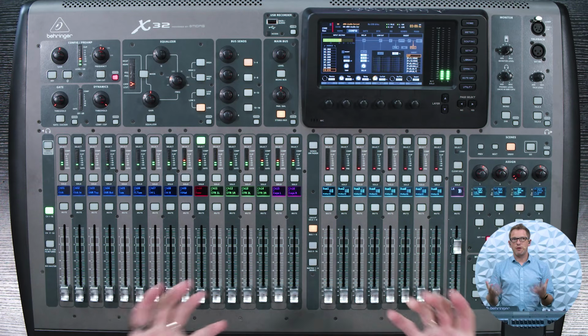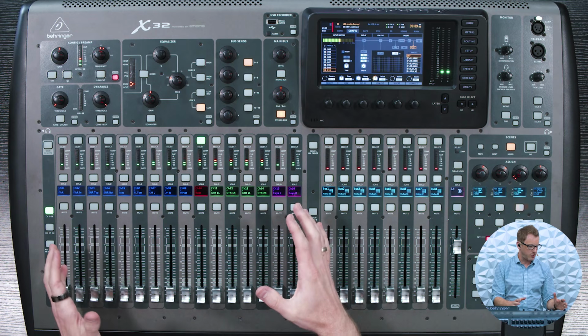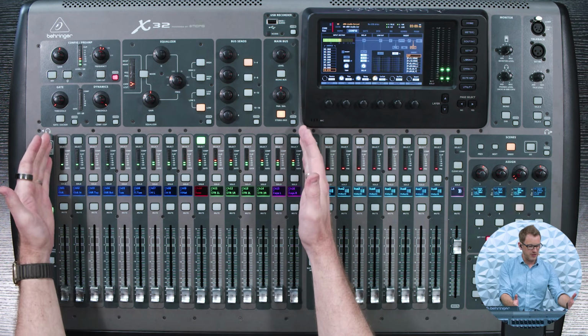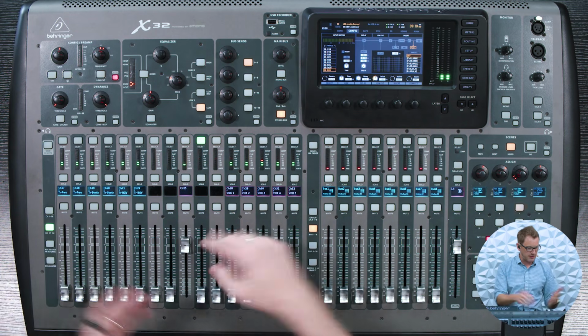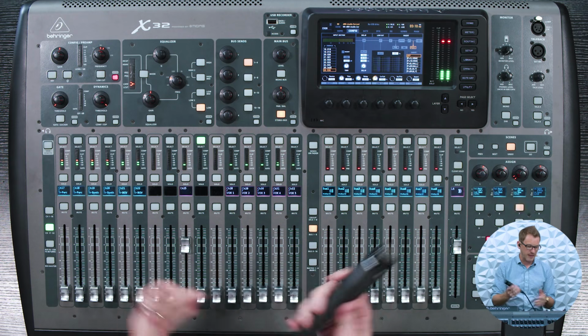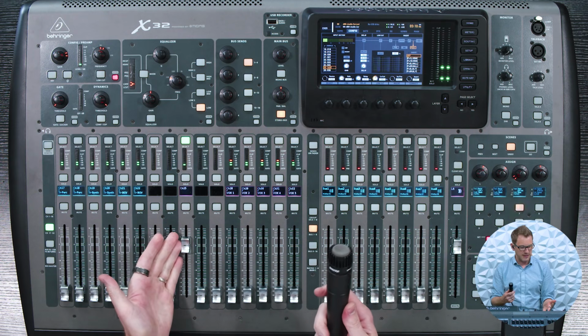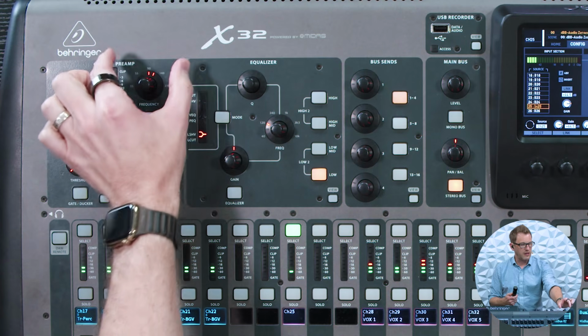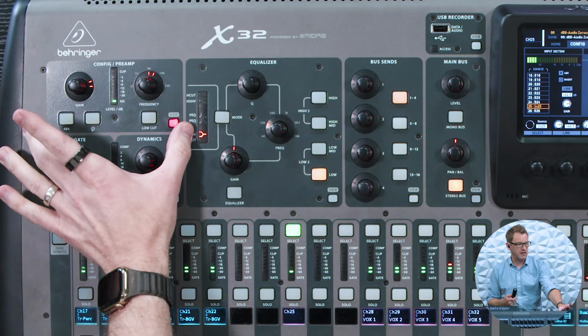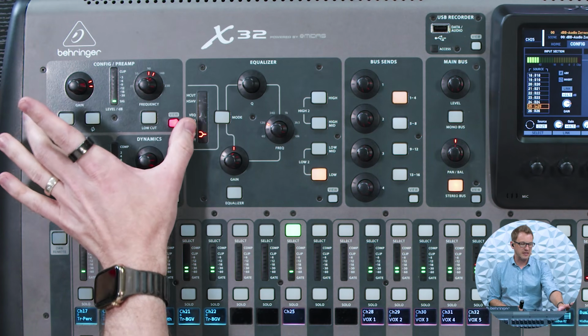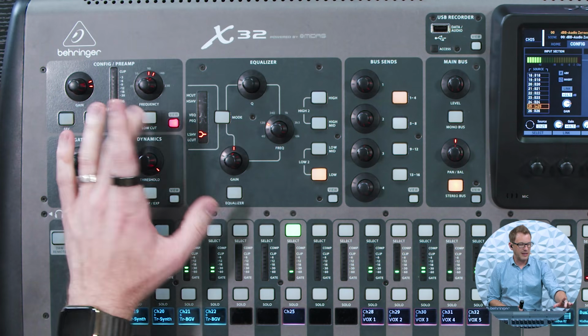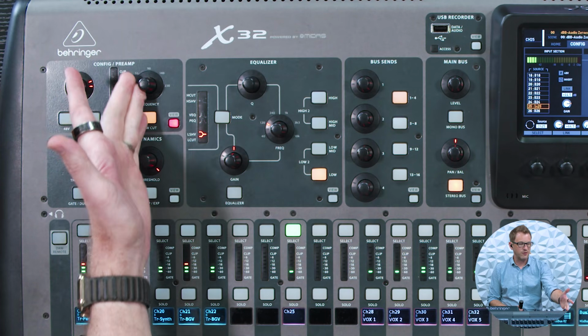So let's check out the low cut here on the Behringer X32. On the Behringer X32, all we have to do is select a channel. So I'm going to go ahead and select my little talkback mic here. Over on the upper left-hand portion, in the configuration and preamp section, is the low cut. You can enable this and then adjust the frequency here.